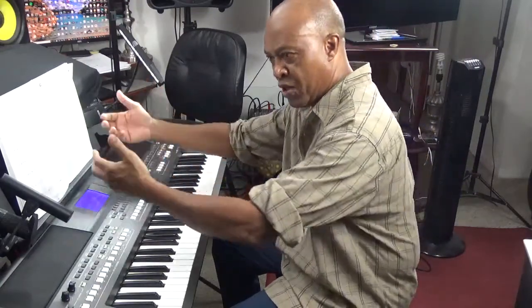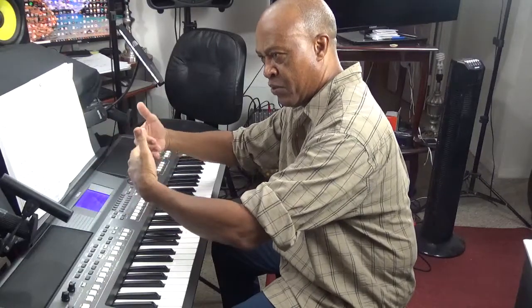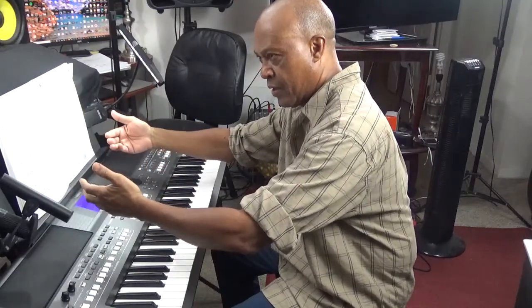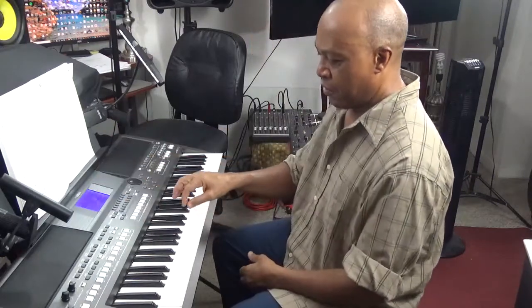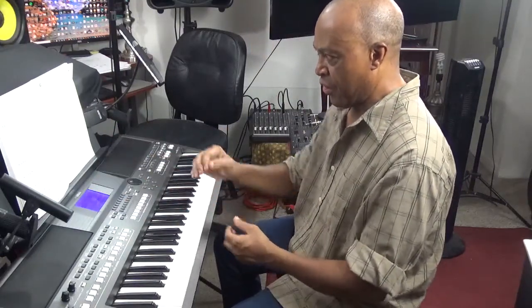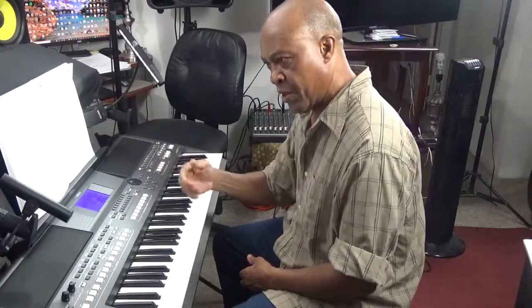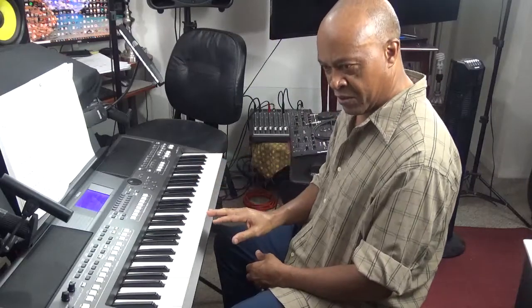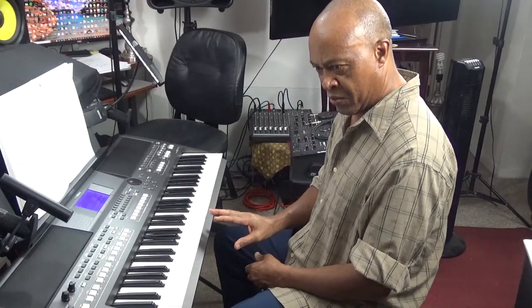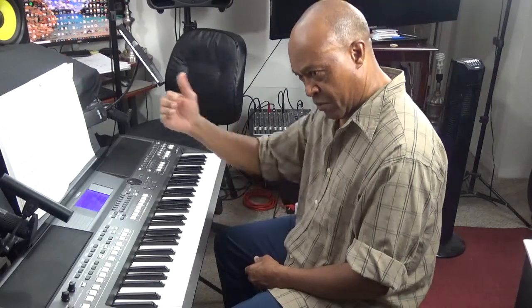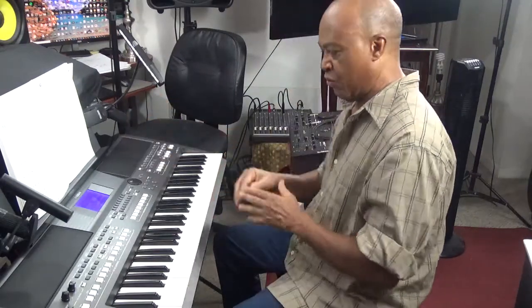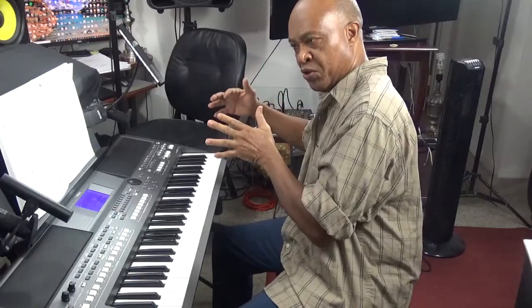You have 7 notes in the major scale, so you go back to the lead sheet. Under each note, you write a number that corresponds to the major scale the music is written in. Then you play on the keyboard the scale you're going to transpose the music to.